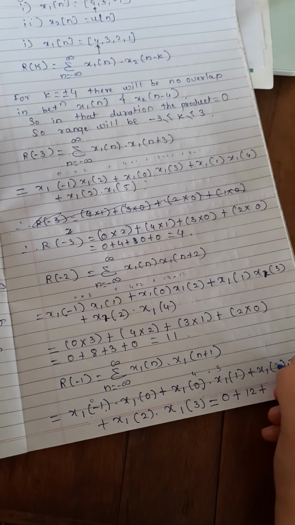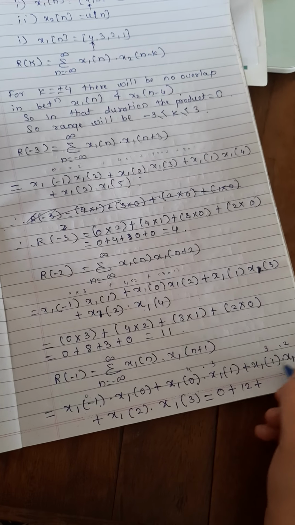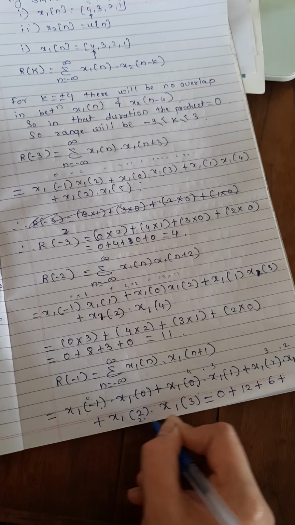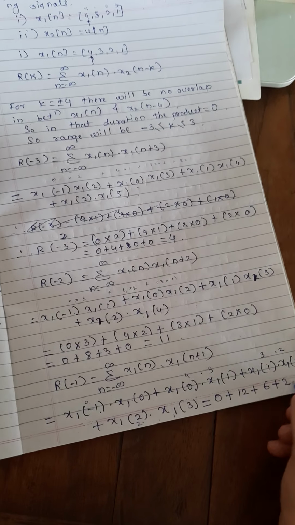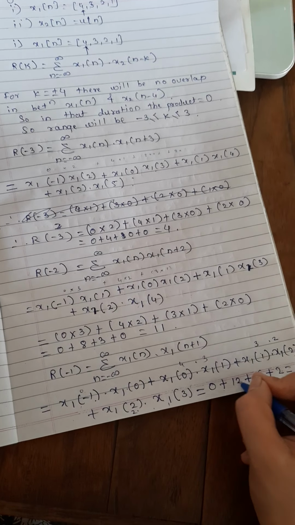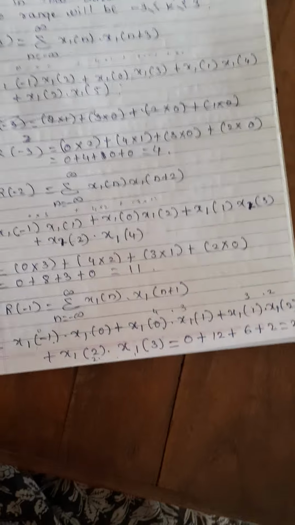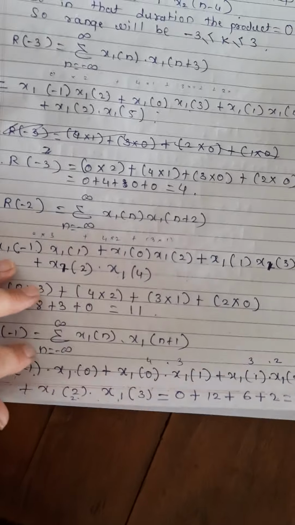Plus x1 of 1 is 3 into x1 of 2 is 2, so 3 into 2 is 6, plus x1 of 2 is 2 into x1 of 3 is 1, so 2 into 1 is 2. So this value is 12 plus 6, 18 plus 2 is 20. So in this way we can find the values. Now next we have to find r of 0.